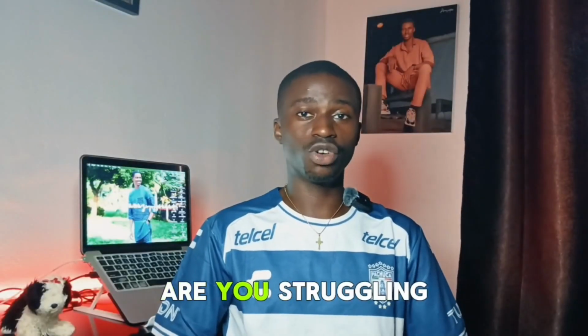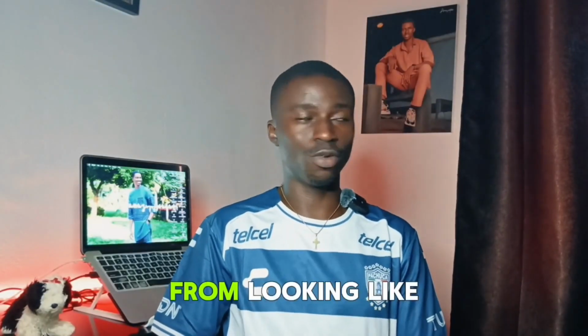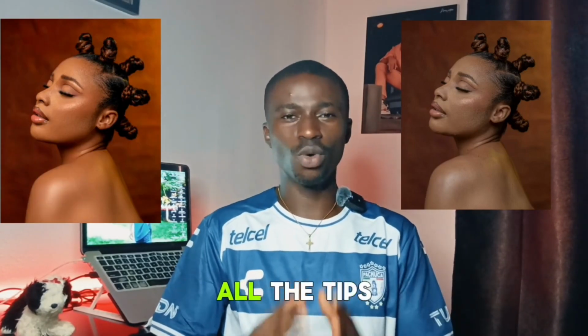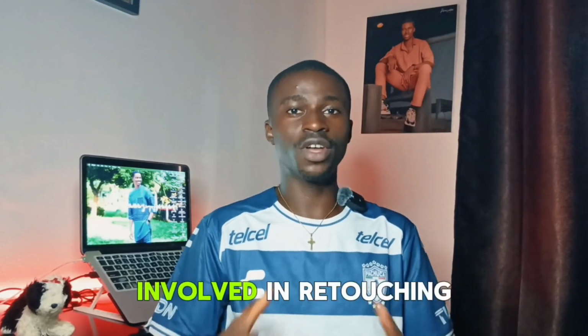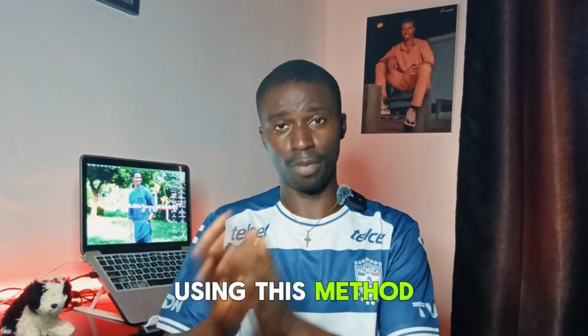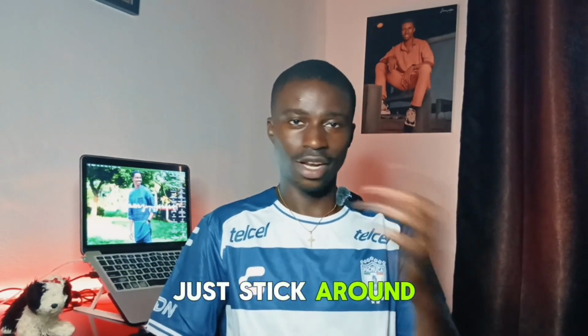So as a photographer, are you struggling on how you can retouch your image from looking like this to this in Photoshop? Don't worry, I'm going to explain all the tips and the process involved in retouching your image as fast as possible. You are not going to waste time retouching your image using this method I'm going to show you. So just stick around, let's get to it.